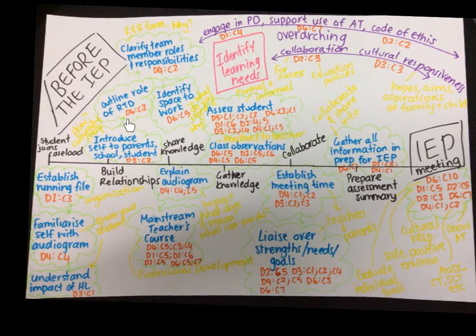So at this time I supply my schools or my teachers with a copy of the student's audiogram, and I outline what the impact of hearing loss is, this child's particular hearing loss is, and what that may look like in the classroom.